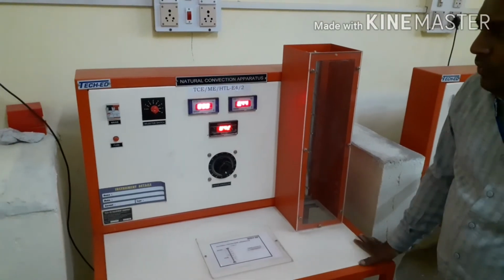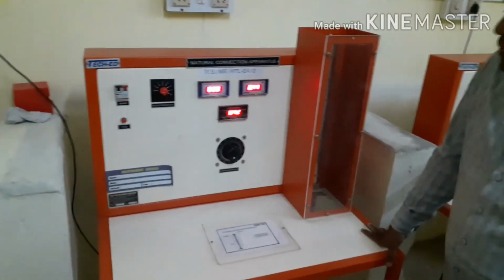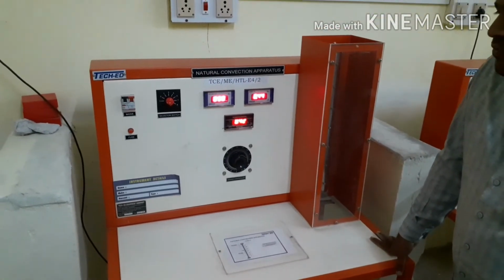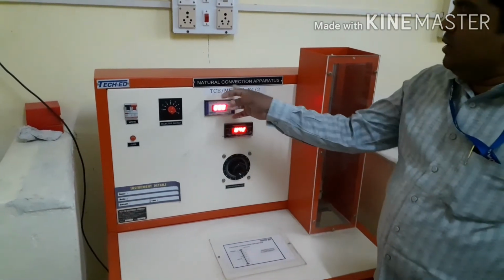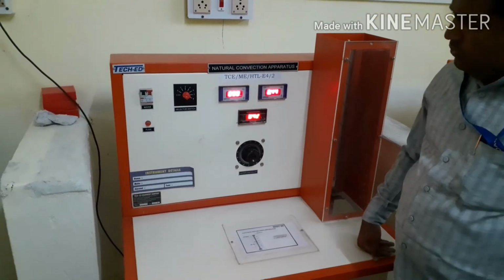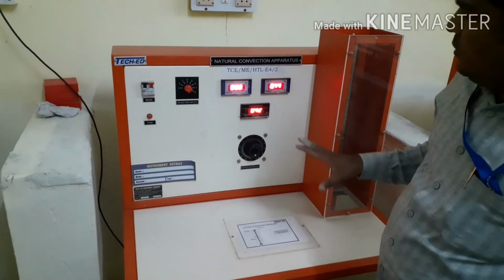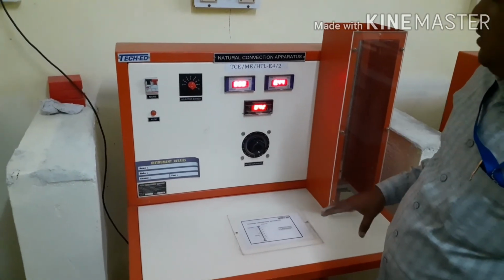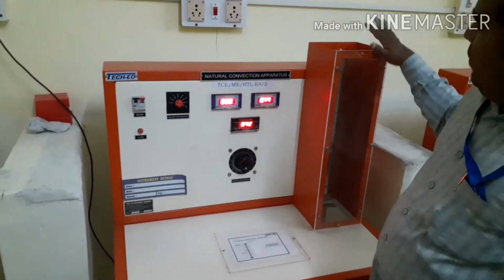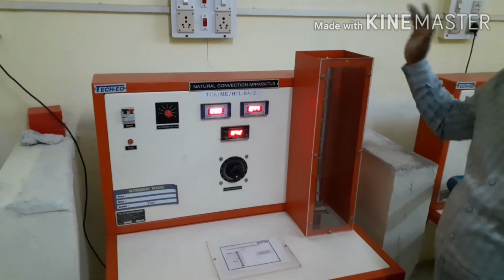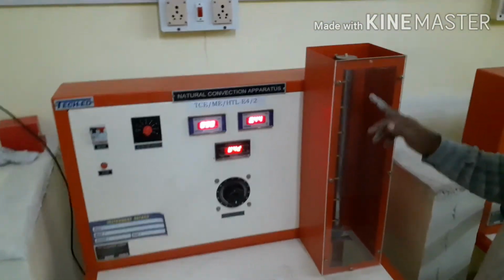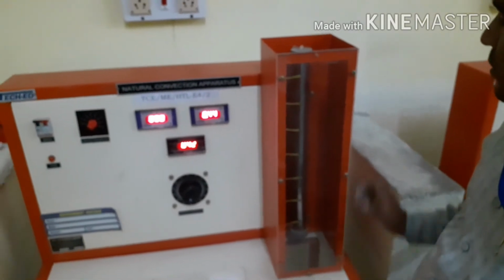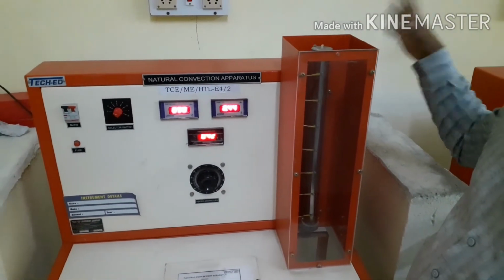Now we will discuss the procedure for carrying out this natural convection apparatus experiment. I already briefly discussed with you the natural convection apparatus setup. Here we have a vertical tube which is fitted with the heater coil and which has 8 thermocouples fitted with it in a cylindrical cabin.